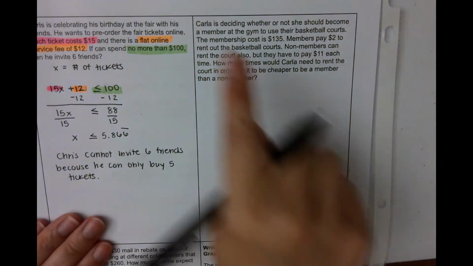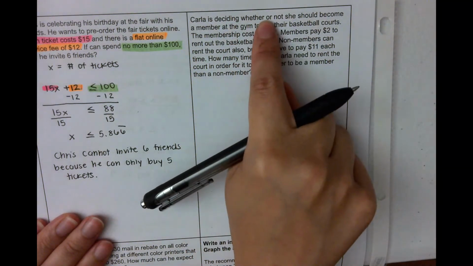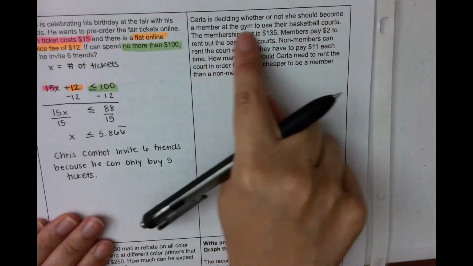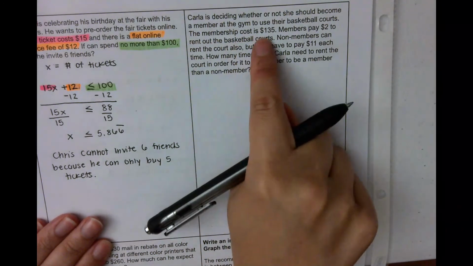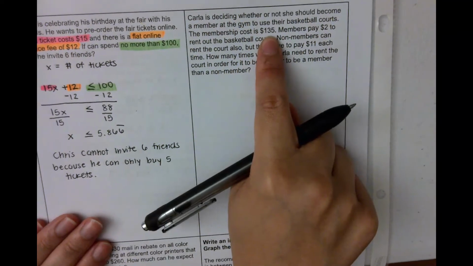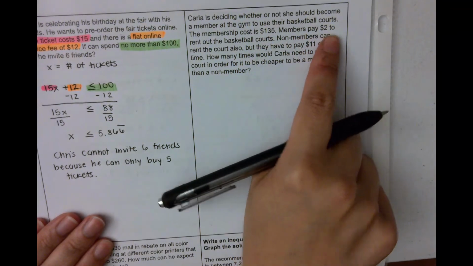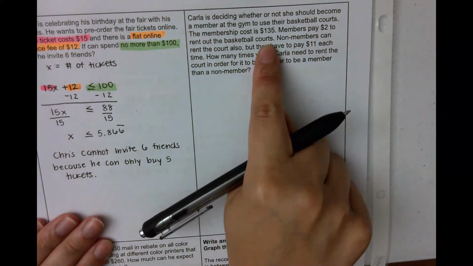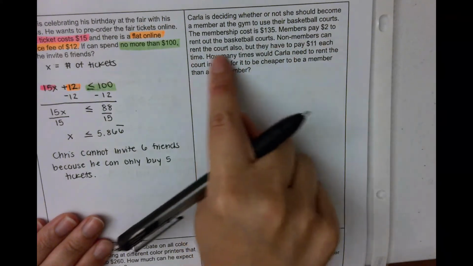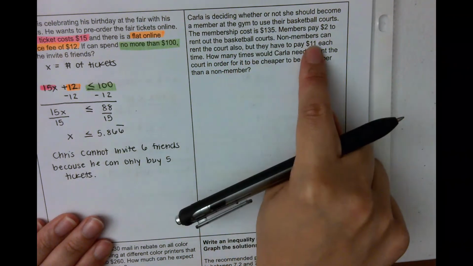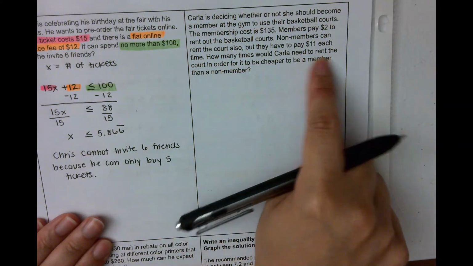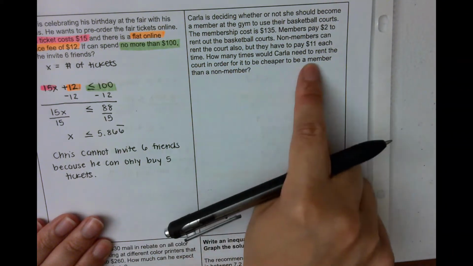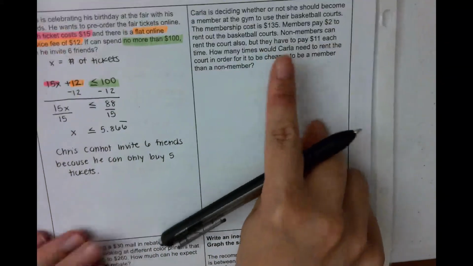Carla here is deciding whether or not she should become a member at the gym to use the basketball courts. The membership cost is $135. Members pay $2 to rent out the basketball courts. Non-members can rent the court also, but they have to pay $11 each time. How many times would Carla need to rent the court in order for it to be cheaper to be a member than a non-member?